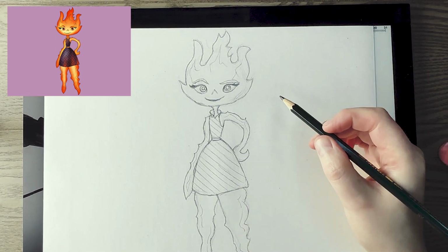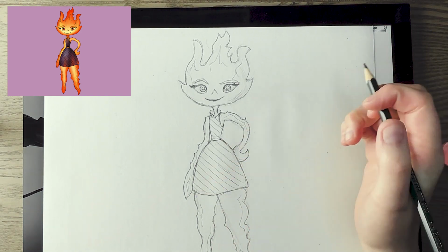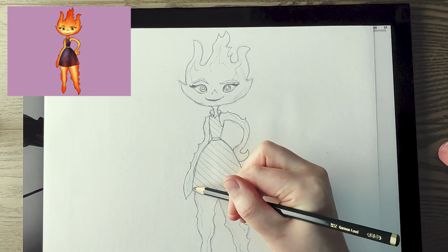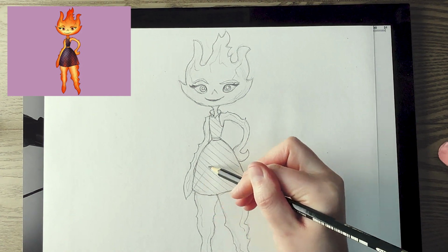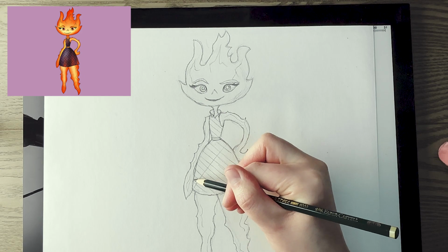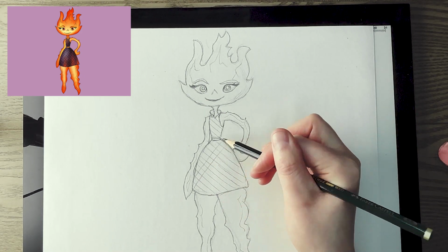And then I'm going to come back across in the other direction. And that will give it the diamond pattern that we're looking for.